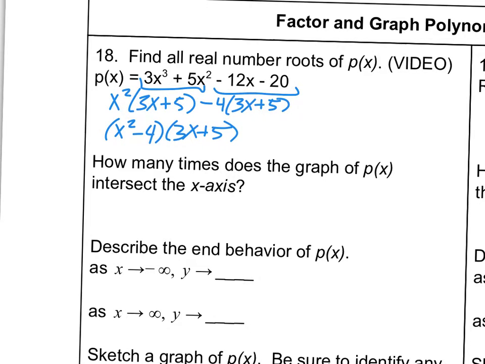From here we got a couple options. The easiest is recognizing that this is a difference of 2 squares. That would be x plus 2, x minus 2, and then 3x plus 5. The other way is instead, starting from here, going x squared minus 4 is equal to 0, which means that x squared is equal to 4.